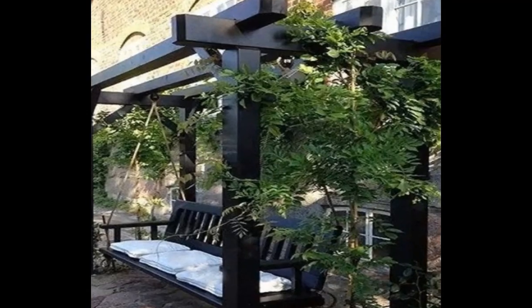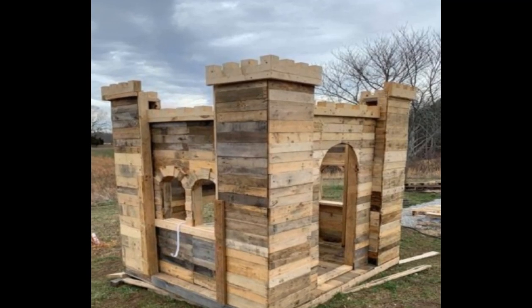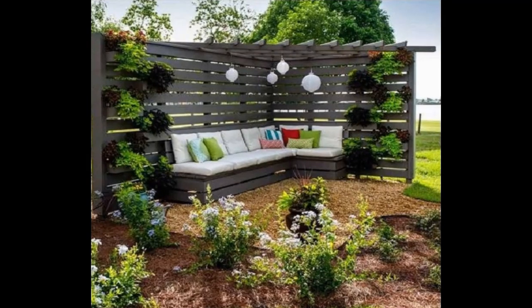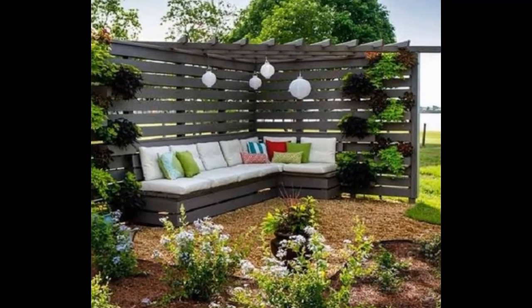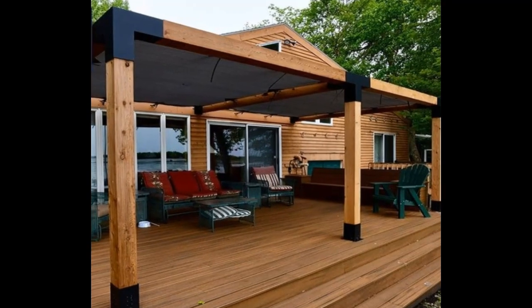The furniture and accessories you choose for your patio should be comfortable, functional, and stylish. Consider adding a table and chairs for dining, a lounge chair for relaxing, and a fire pit or outdoor heater for warmth on cool evenings.